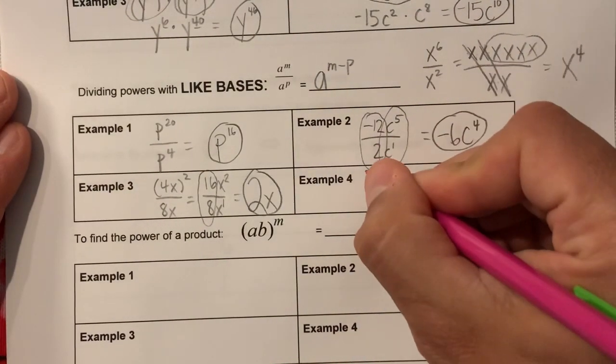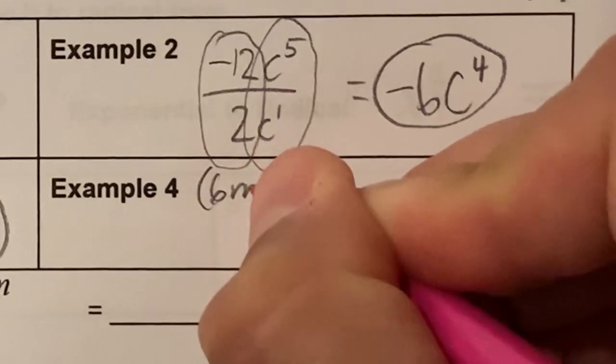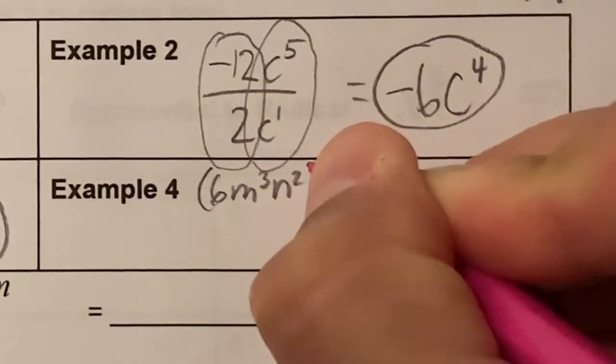Last question of this section is going to be 6m to the 3rd, n to the 2nd.